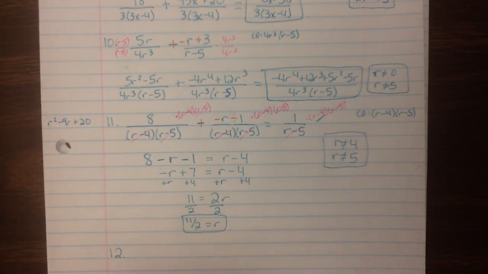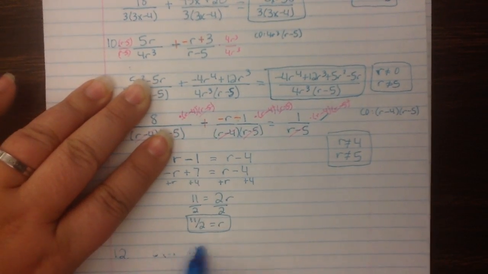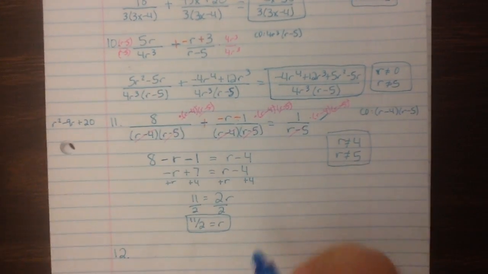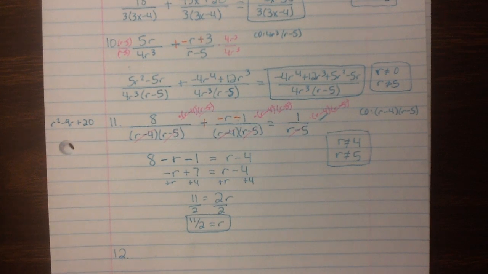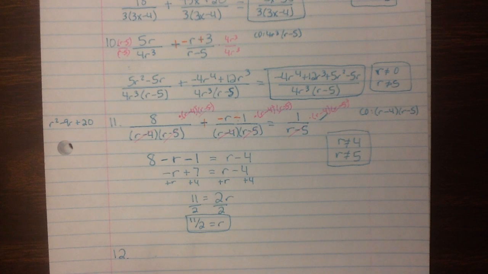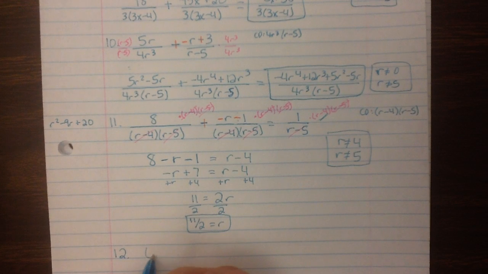Okay, 12. Again, factoring as I'm writing down. So I have 6 times n minus 4. Oh no, I don't need to factor on the numerator, sorry. Don't factor on the numerator because I need to use that when I have like terms in a minute. So I need to factor in the denominator only. So I have 6n minus 24, and in the denominator I have n squared minus 5n, so I'm going to factor out an n minus 5.